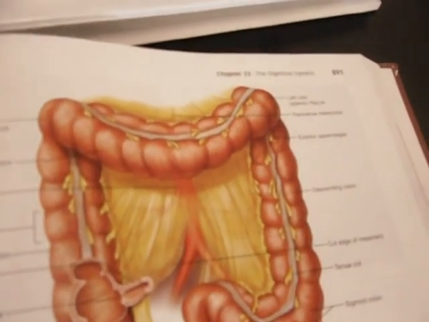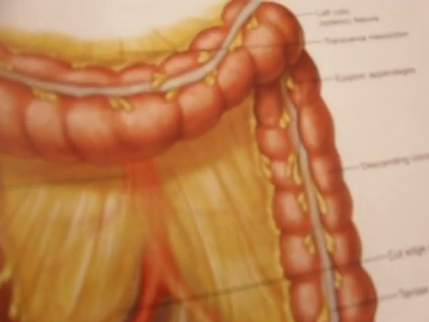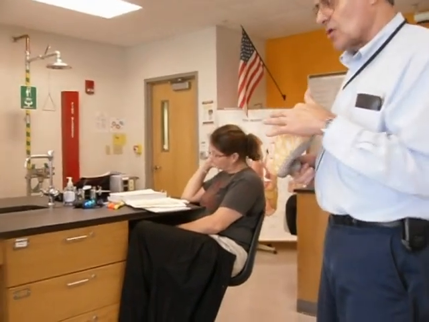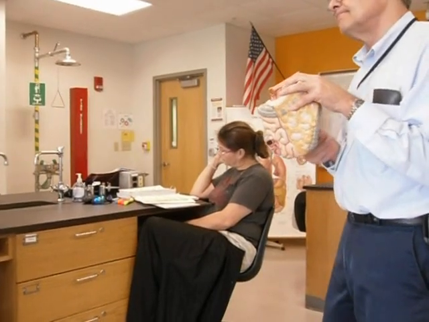Mesocolon, there's a little bit right here. This is what anchors the large intestine to the wall. Okay? Mesentery anchors the small intestine, the mesocolon anchors the large intestine.